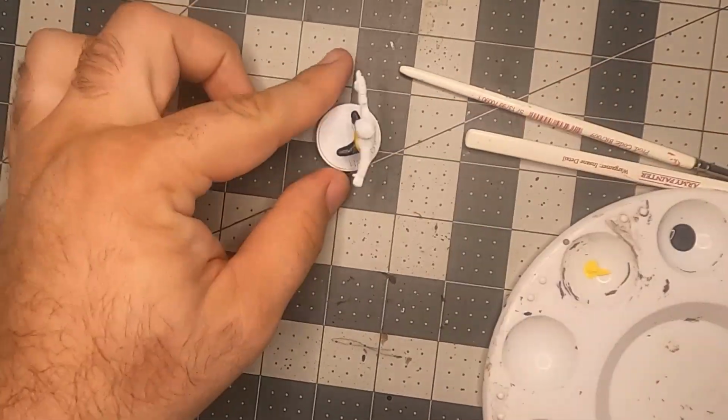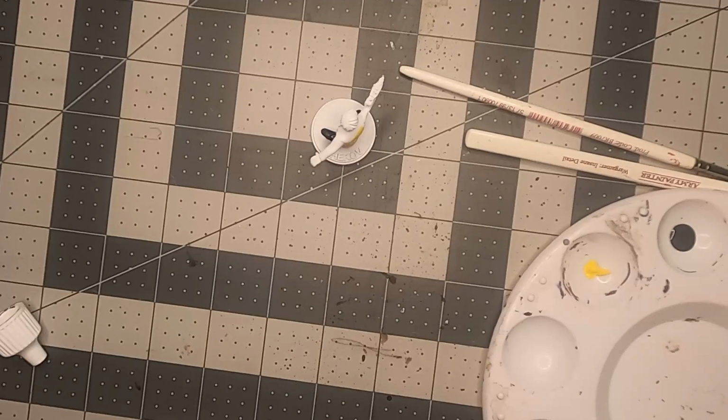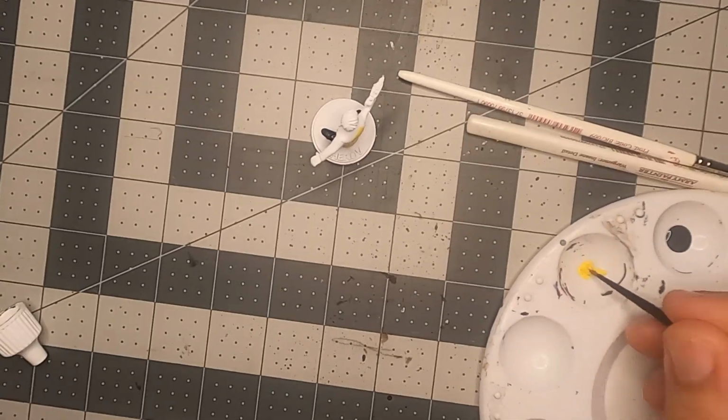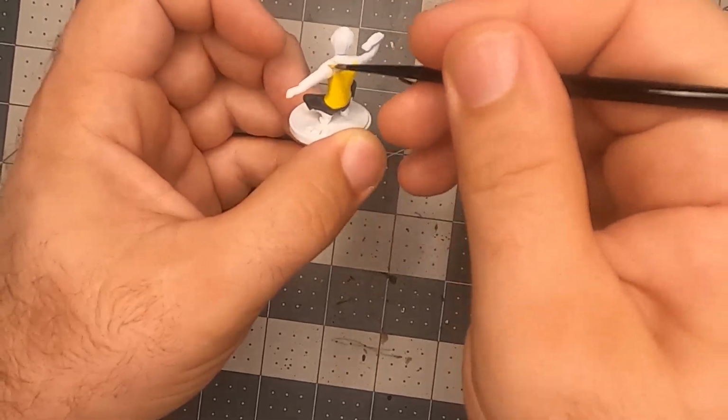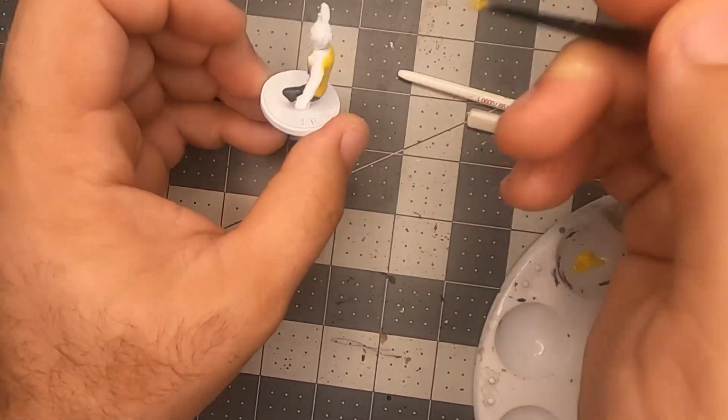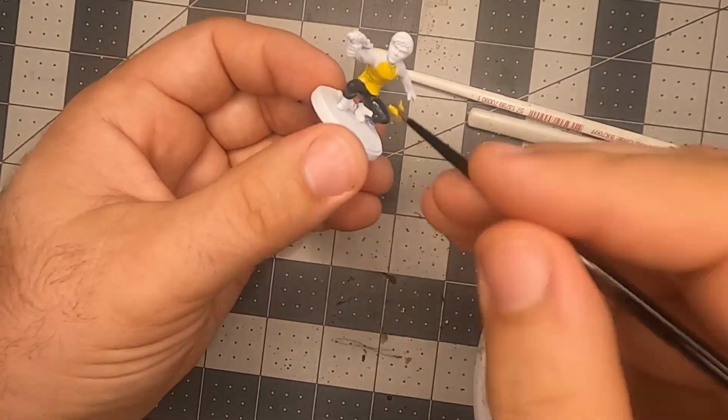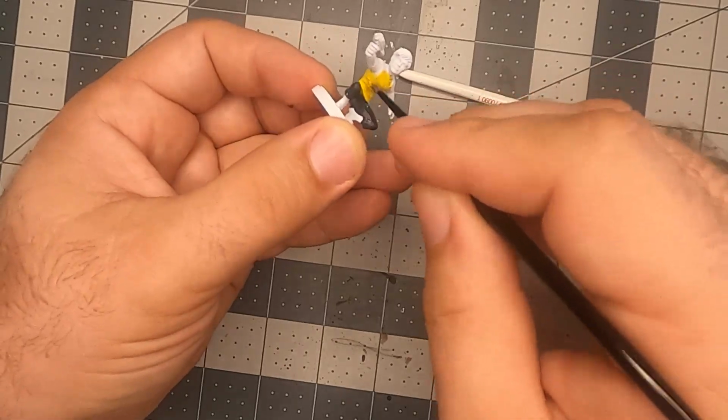Alright, so I think actually I decided to use some flow. Nope, I thought I was smart and switched over to flow improver. I was not.